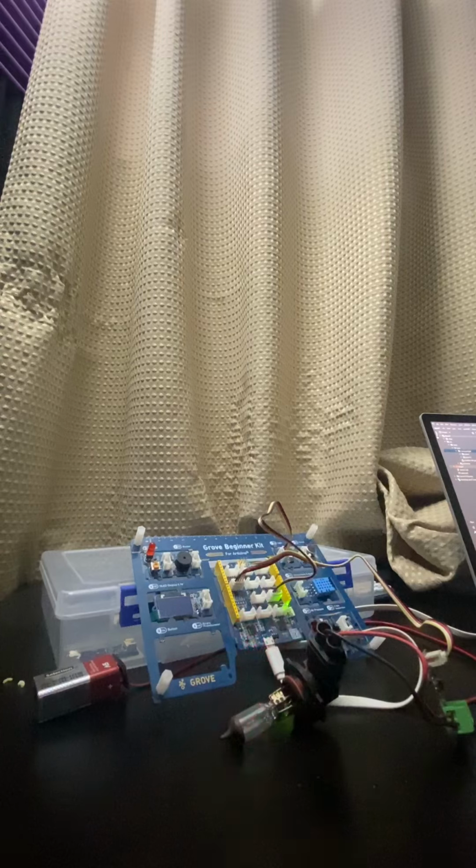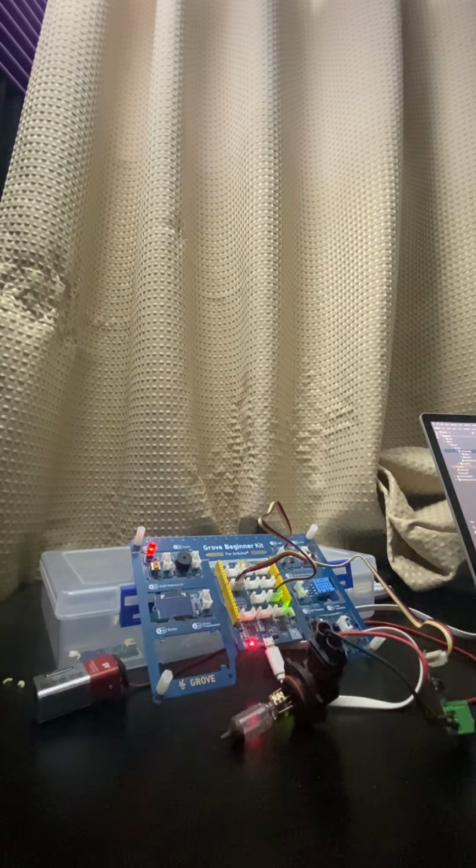Now I have 4 buttons, and each button has a different task: LED, OLED screen, and external light. The most important button among all of them is the last one, start application. I created an application with the Arduino board and connected it to my GUI. Now I'm going to click LED.